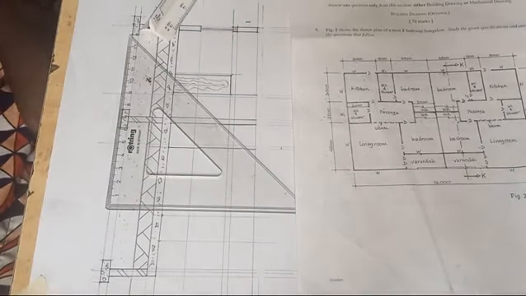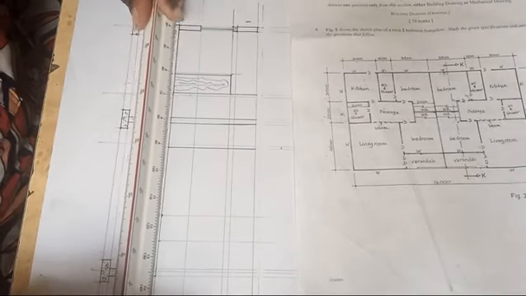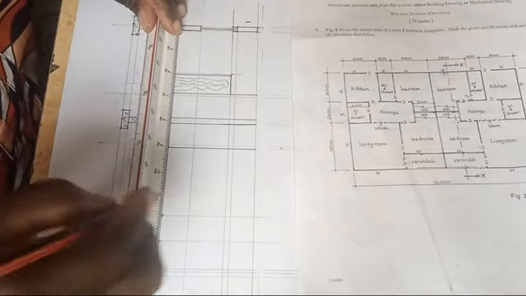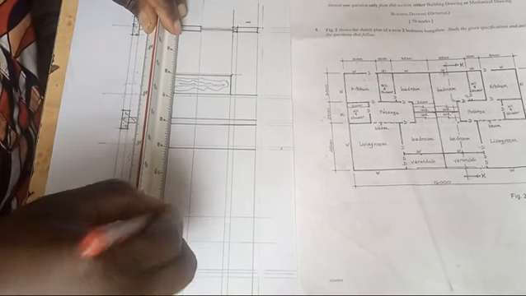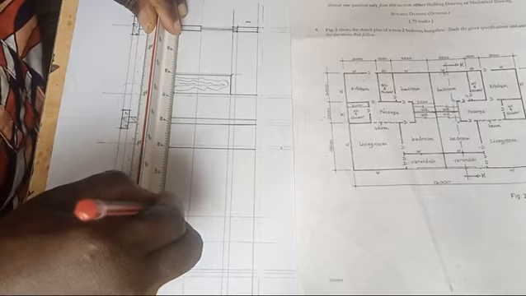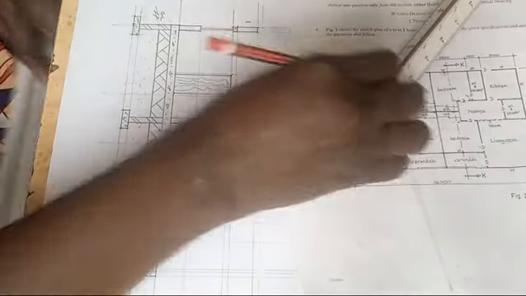So we have to measure 100 for the center line and 100 for the wall itself.